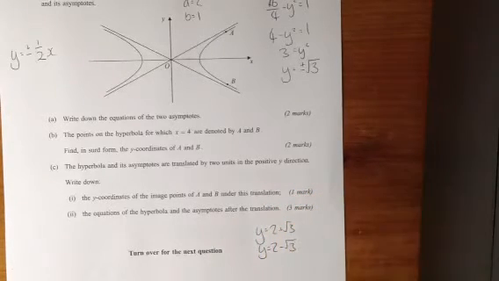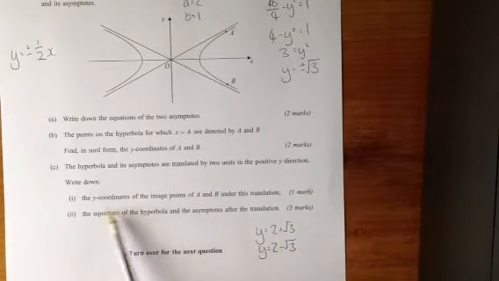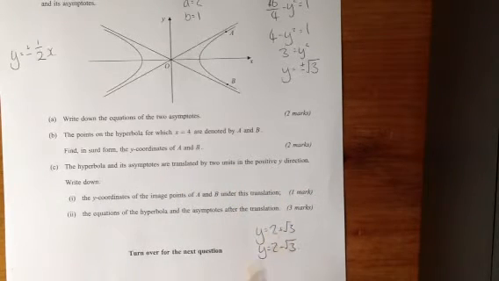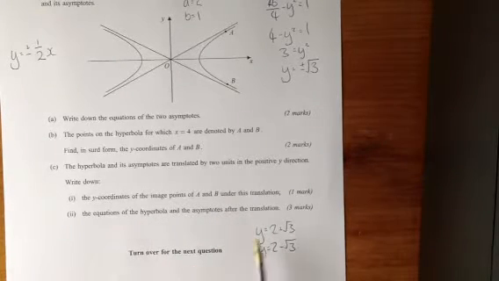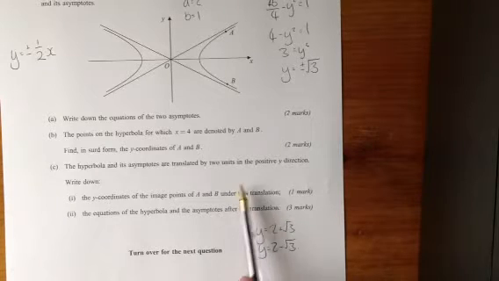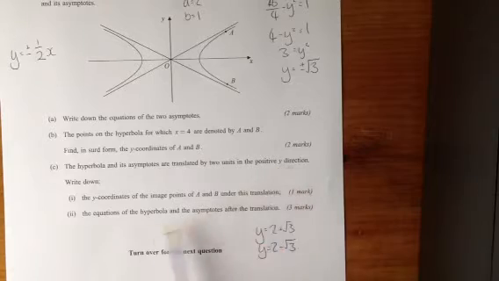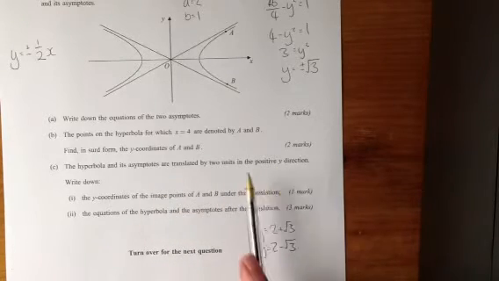So they're going to be our two values, just because it's a translation of 2 units in the positive y direction, so we're just going to add 2 units to the y value. The equations of the hyperbola and the asymptotes after the translation. Well, we know that if you translate it 2 units in the positive y direction, you're going to be replacing y with y minus 2 in your equation.